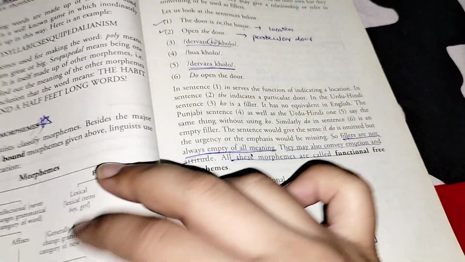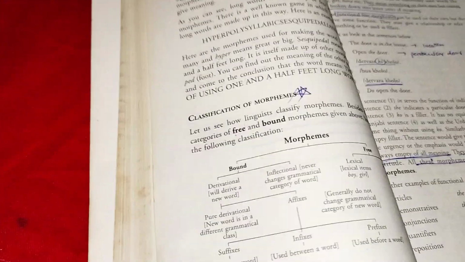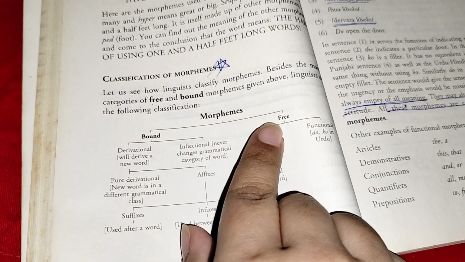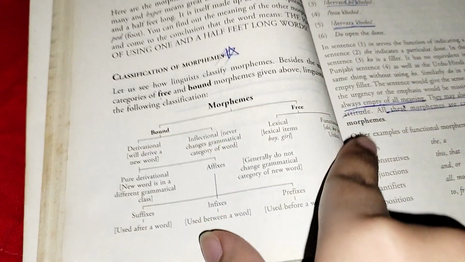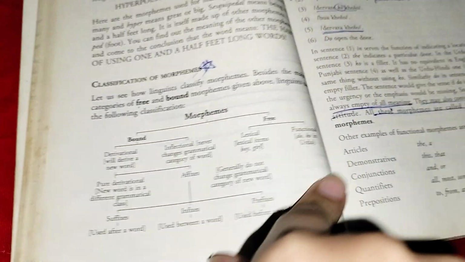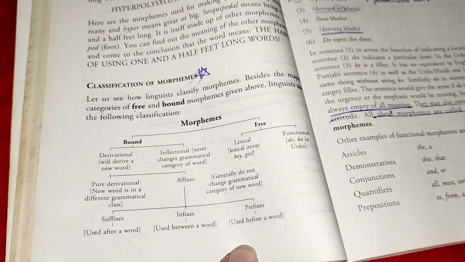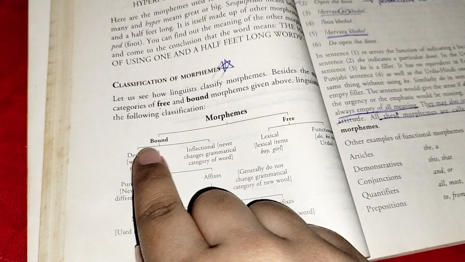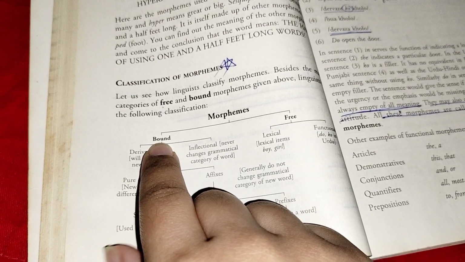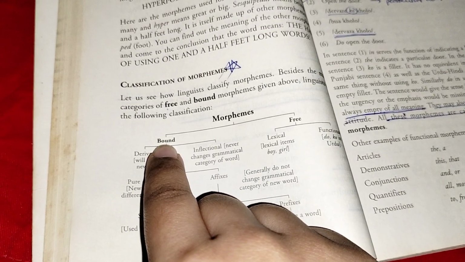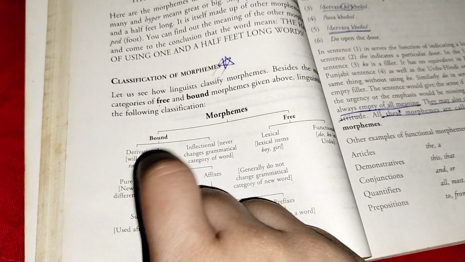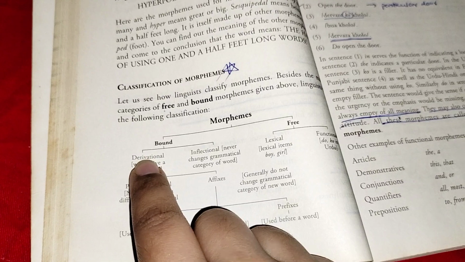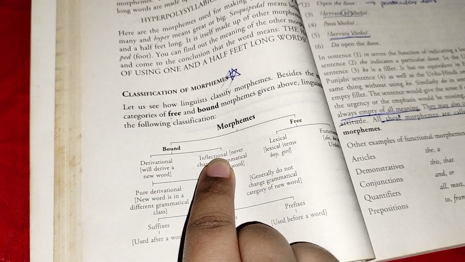Now let's see the names of these two morphemes. There are bound morphemes and there are free morphemes. You should remember this table if you want to become a pro in morphology. So bound and free. Bound was the second category, in which un came. This bound morpheme has two types. One is derivational and the other is inflectional.